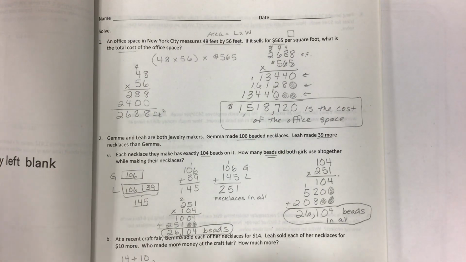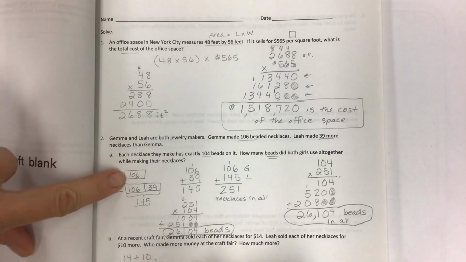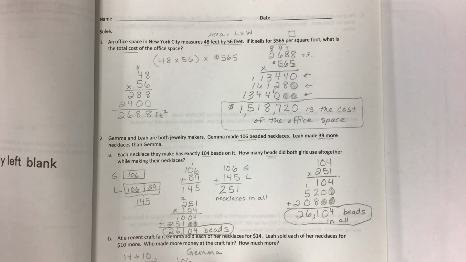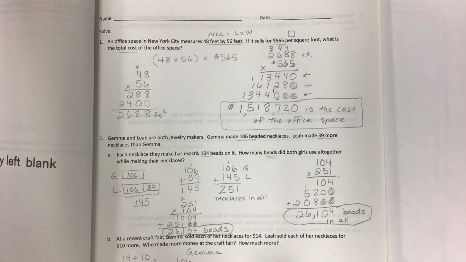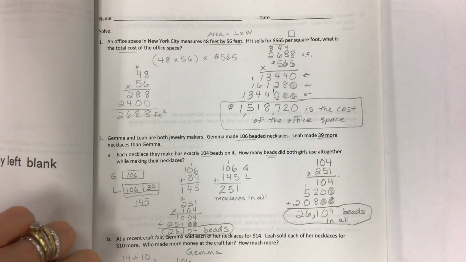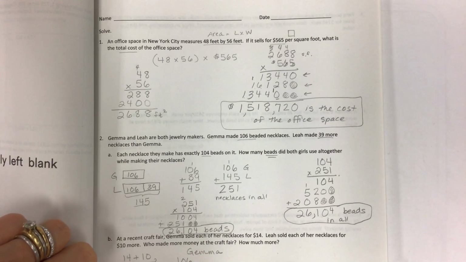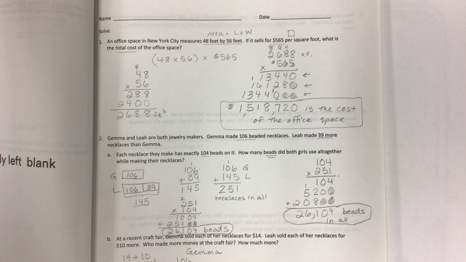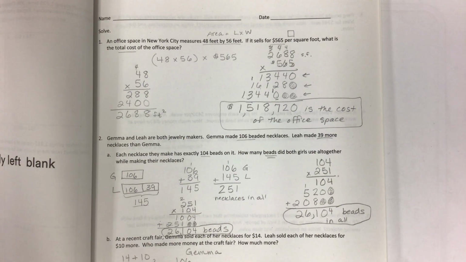So for Gemma, we take the number of necklaces that she made, the 106, label everything, and multiply it by the $14 that she sold her necklaces for. So 6 times 4 is 24. 4 goes down, 2 goes up. Look, it's a 0. It's going to fall right down. 4 times 1 is 4. Ghost 0. Done with that. Move over. We're in the tens place. 1 times 6, 6. 1 times 0, 0. 1 times 1, 1. And then add a 4, 1. And so we end up with Gemma making $1,484 in all.